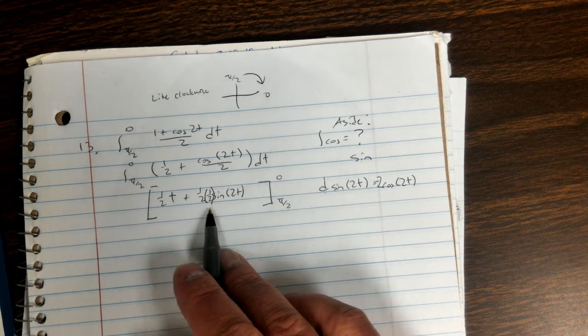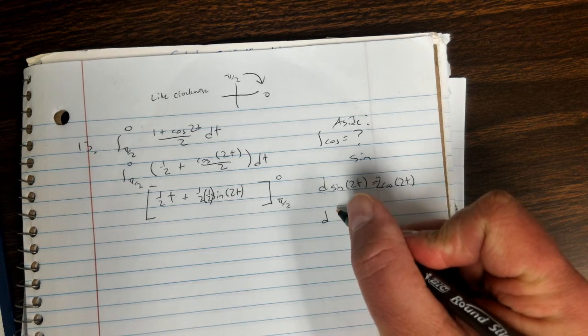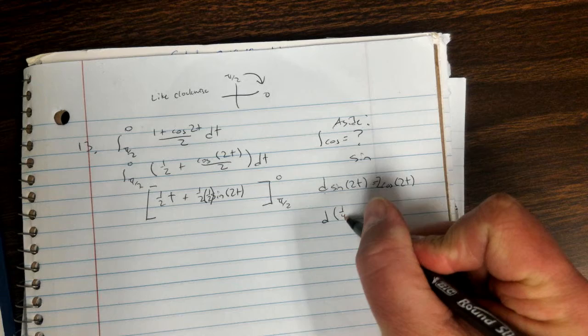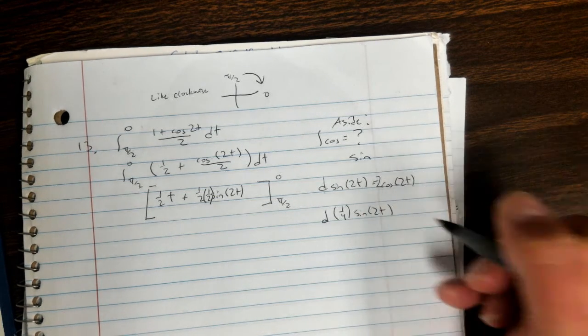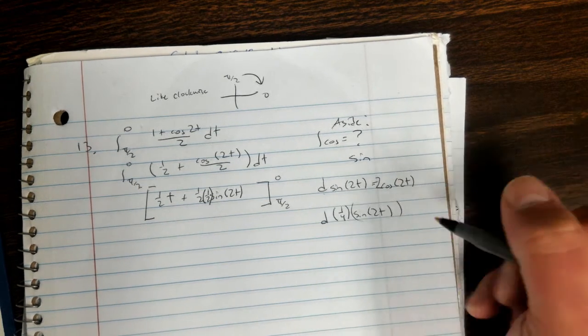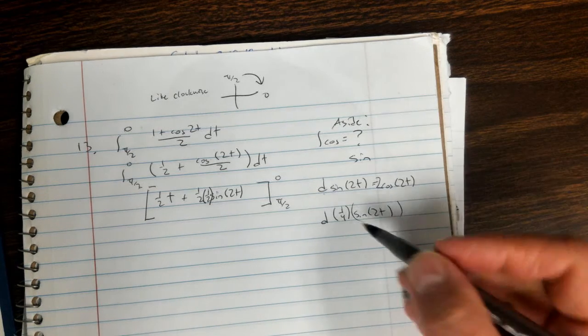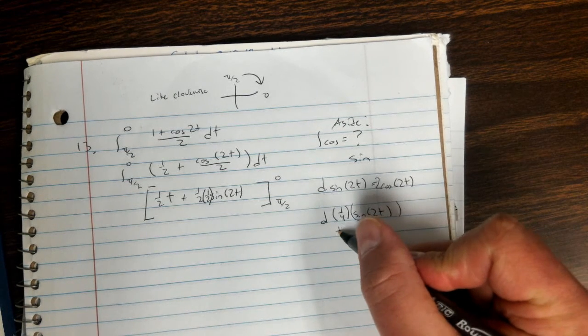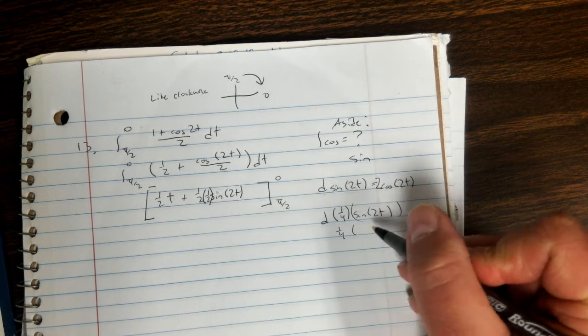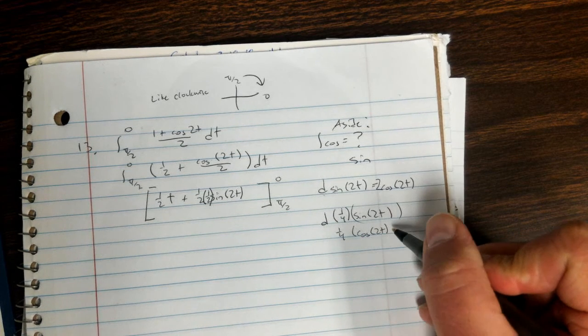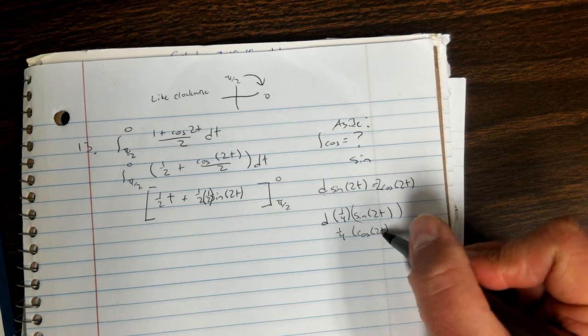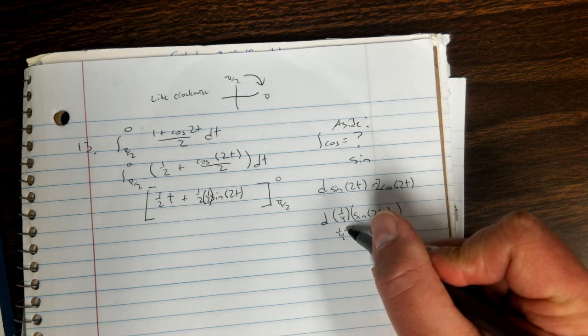So let's try that. If we do the derivative of 1/4 sine 2t, let's see what we get. So you'd have your 1/4, and then the derivative of sine would be cosine, and then you have an extra 2 multiplied to the front.